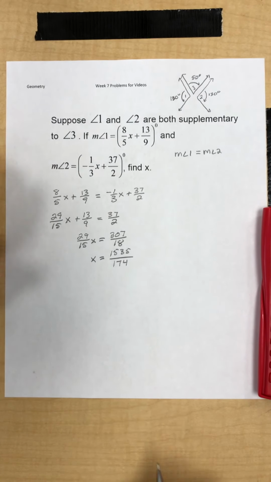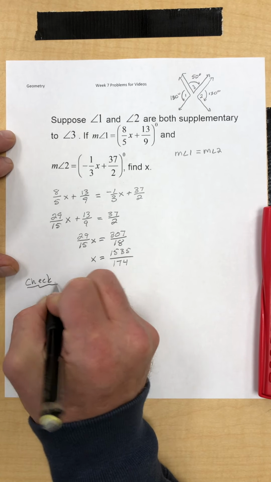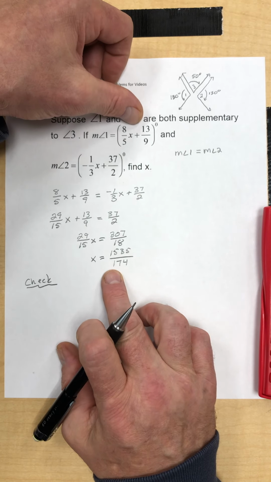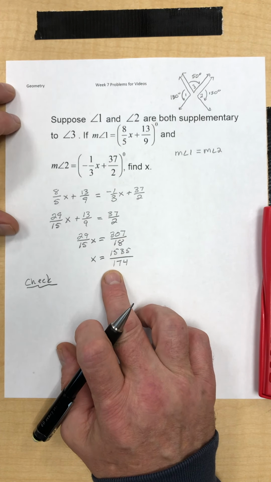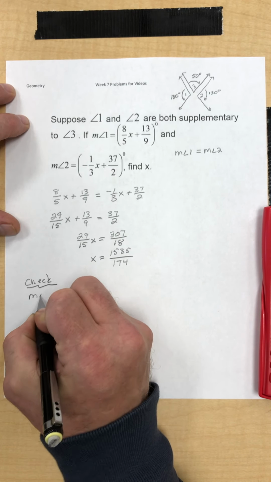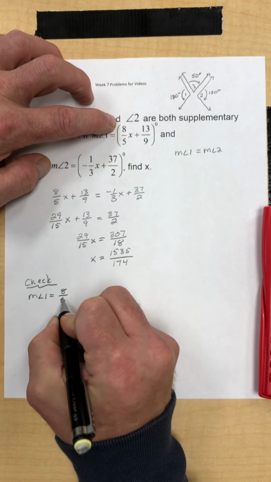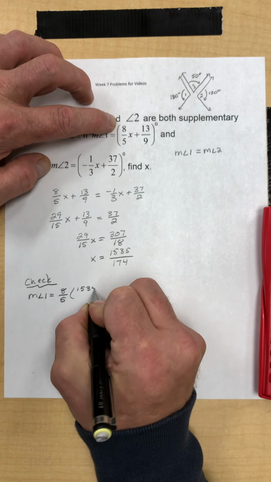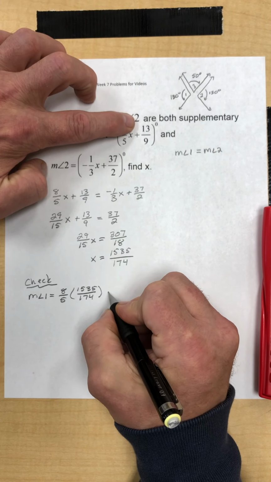that can't be right. Well, no, of course it can be right. So we just have to check. I have to go back up and substitute in here and substitute in here. If we get the same angle measure, then we're correct. So the measure of angle 1 is going to be 8/5 times x, that's 1535 over 174, and then add the 13/9.